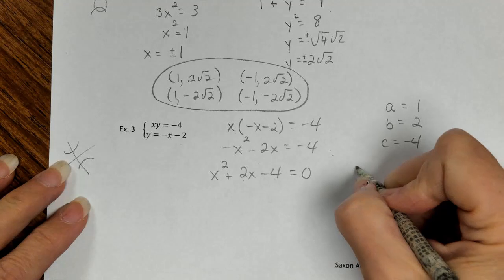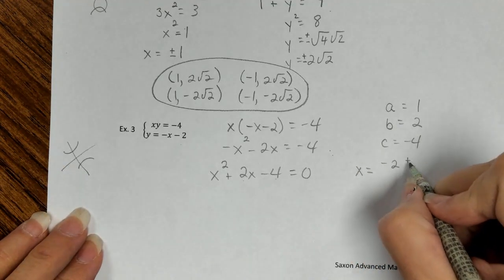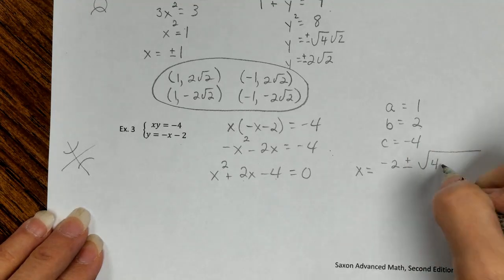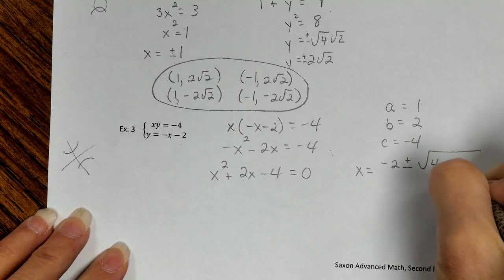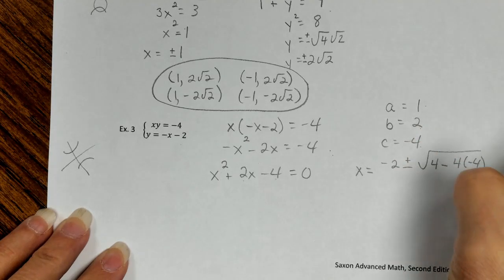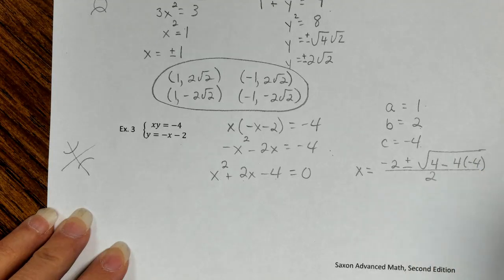So x is opposite of b plus or minus the square root of b squared, so 4, minus 4 times a times c, all over 2a.